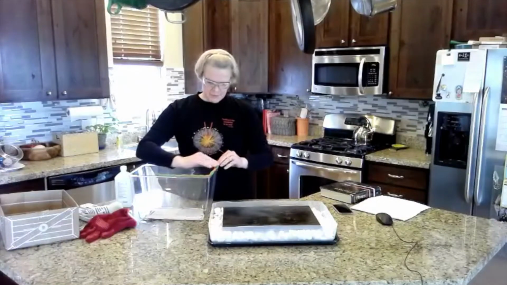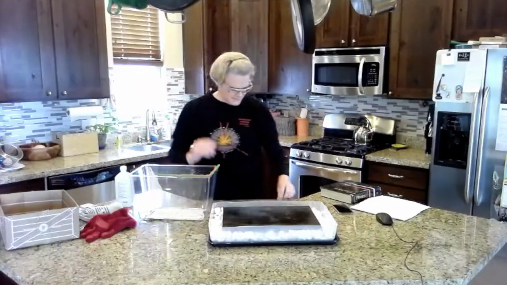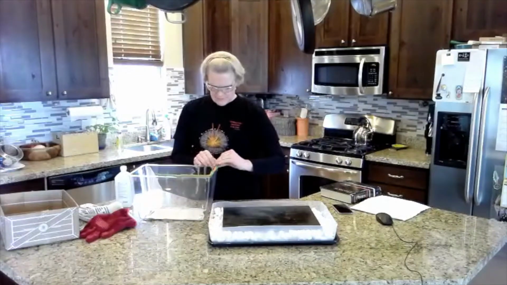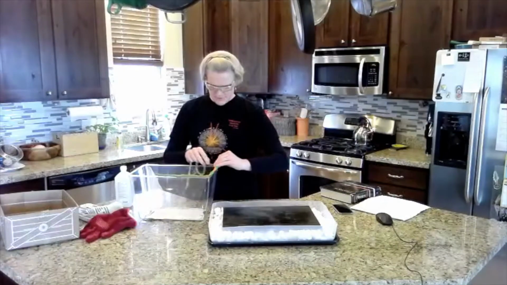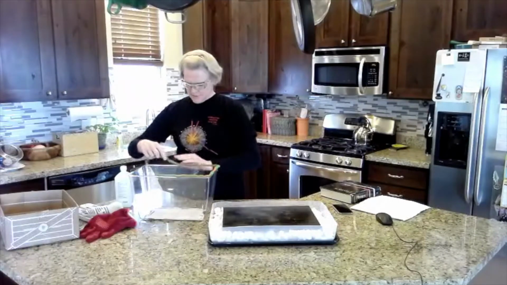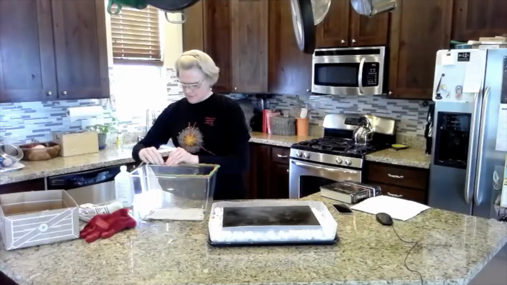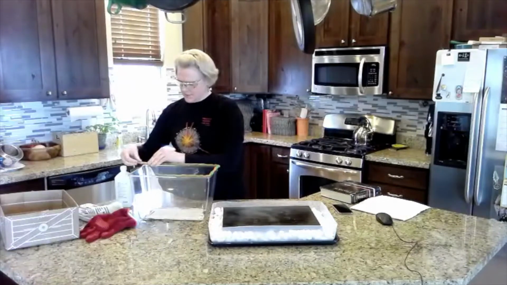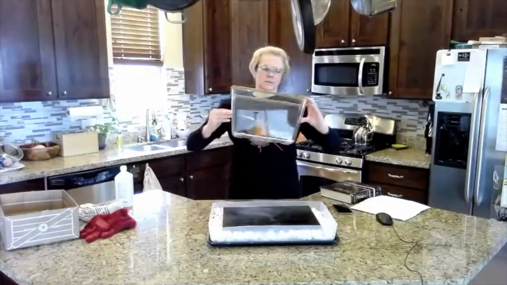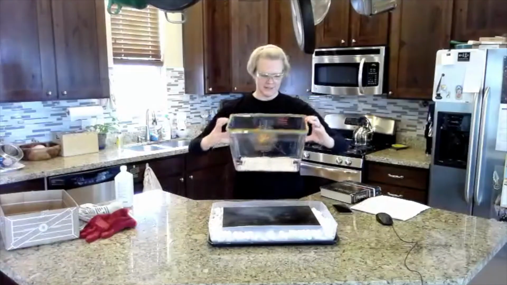I found this part to be the trickiest, getting the seal. When I've had failures of cloud chambers, they are usually because I have a spot where air is coming into the tank. Then I'm going to flip it upside down, trying to keep the Play-Doh in place.